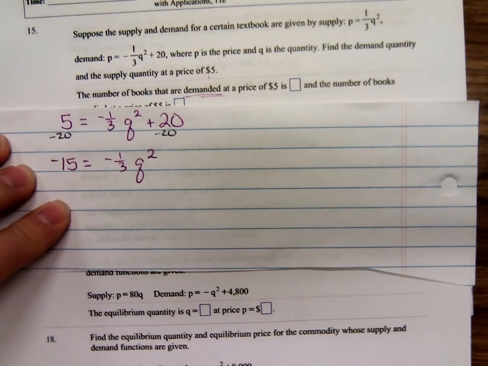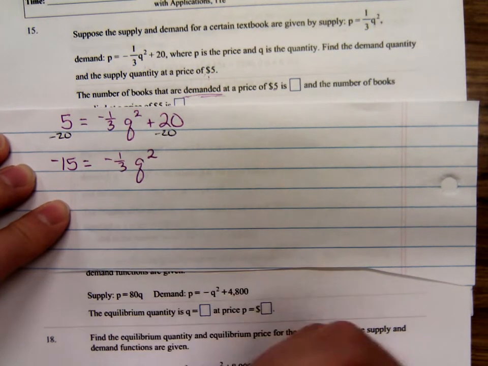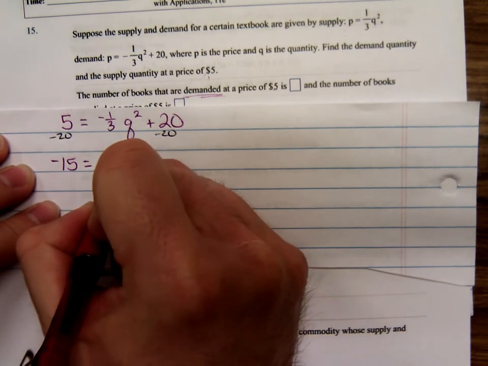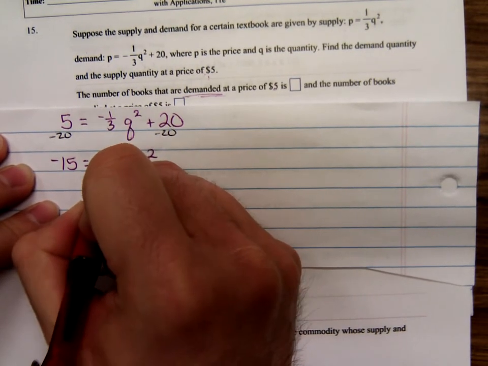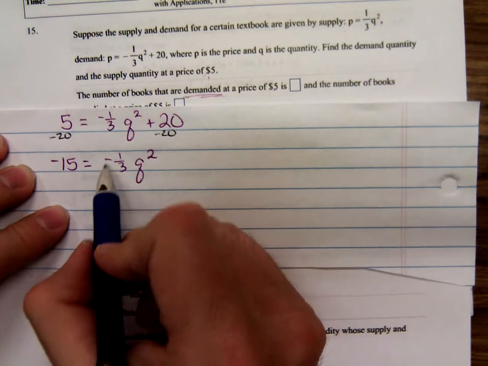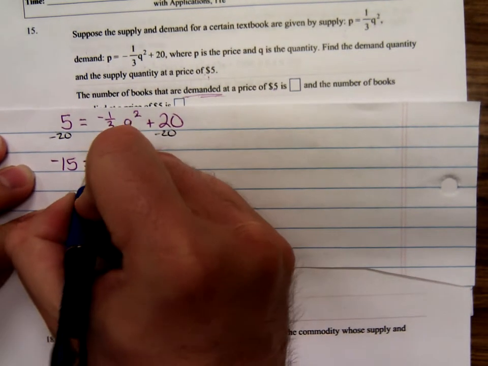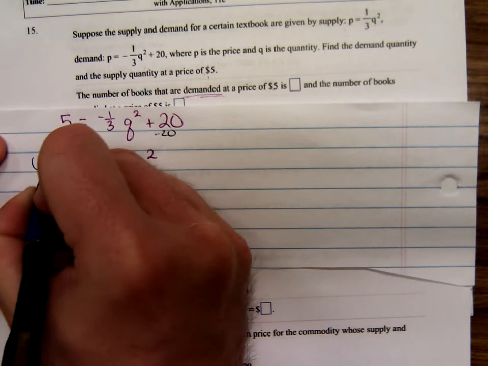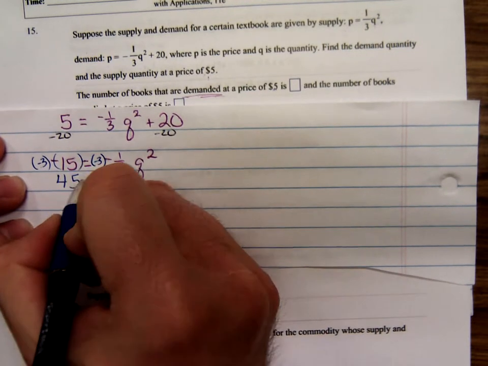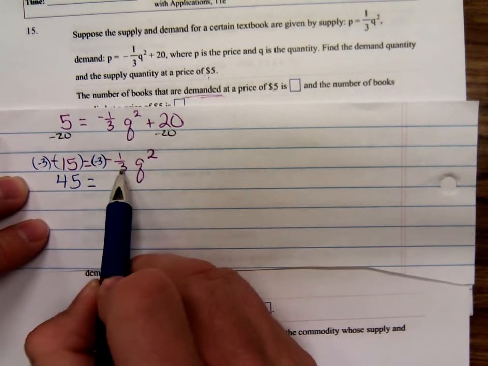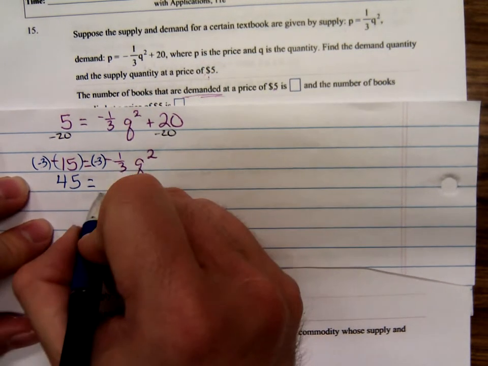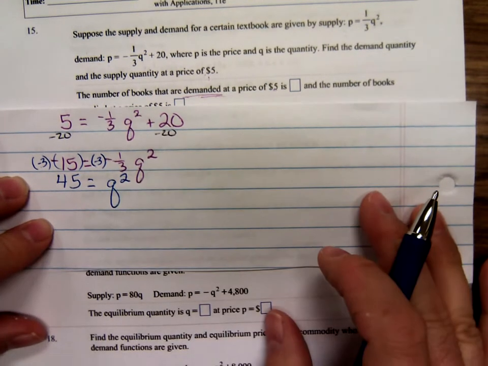Then I need to do something to get rid of this fraction. I want to get this Q squared by itself. Just multiply by 3 will get rid of the fraction. I'm going to go ahead and multiply both sides by negative 3. Multiplying by negative 3 will get rid of the negative and the fraction. Negative 3 times negative 15 is a positive 45. Negative 3 times negative 1/3, can y'all do that arithmetic easily? The 3's would cancel. Negative times negative is positive. So we have Q squared equals 45.